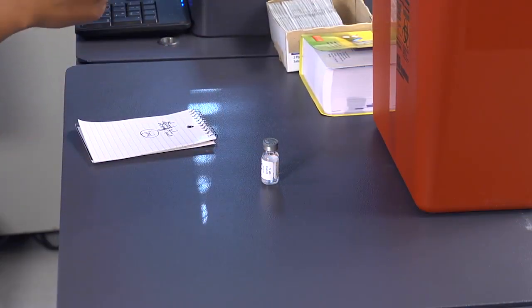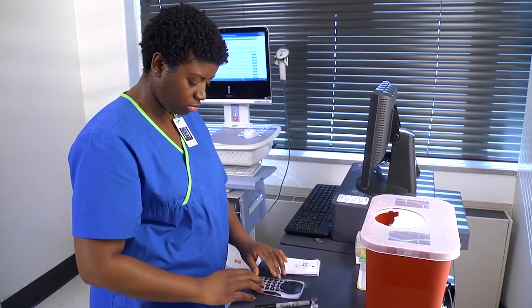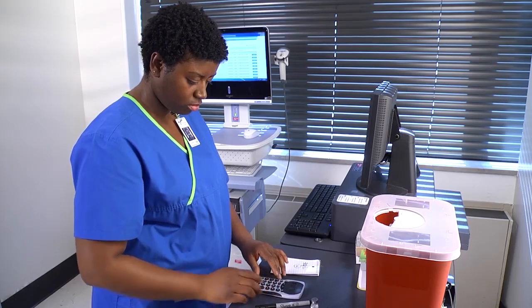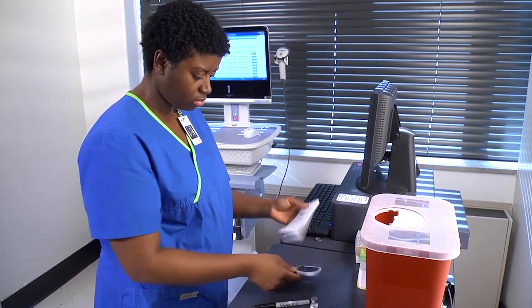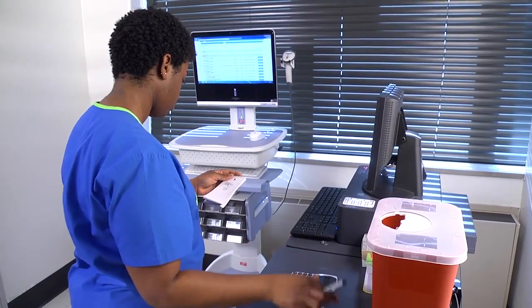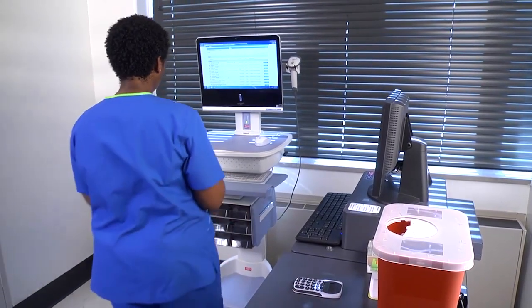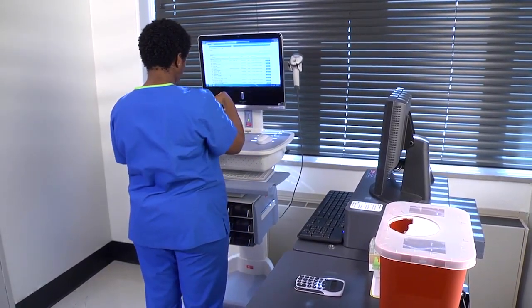Calculate the correct volume to withdraw. Double-check your work and, if necessary, ask another registered nurse to check your calculation. Check agency policy to note which high-alert medications require validation by a second RN.